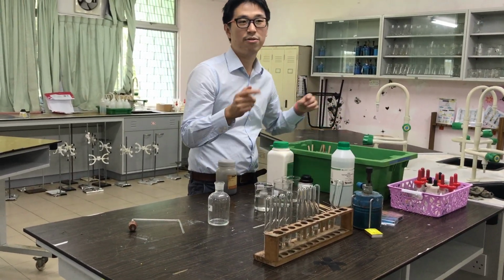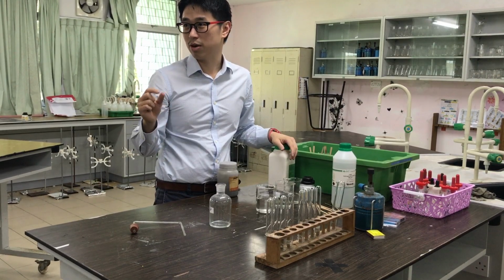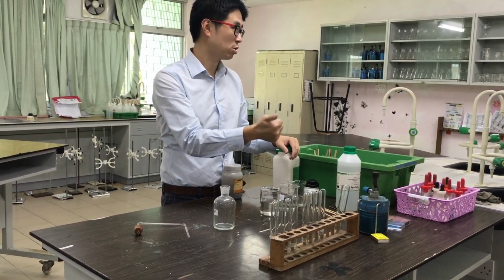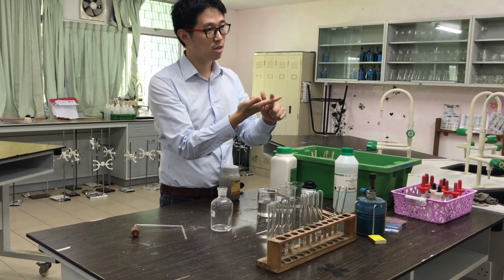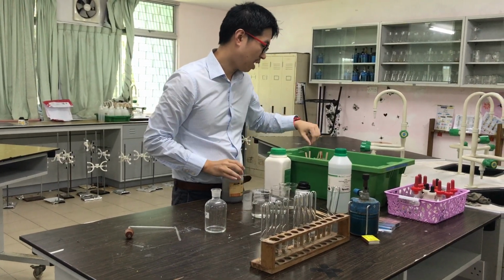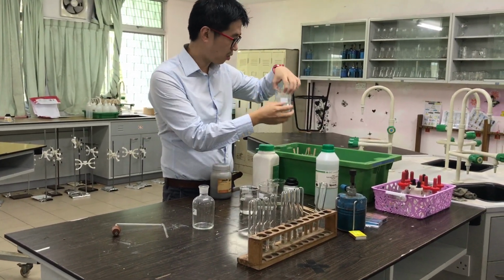No, because every single metal carbonate will react with any acid, and you will get salt, because acid reacts to form salt, and then you will get carbon dioxide gas, and then you will get water. So I'm going to produce carbon dioxide gas, okay? So what is the test for carbon dioxide gas?